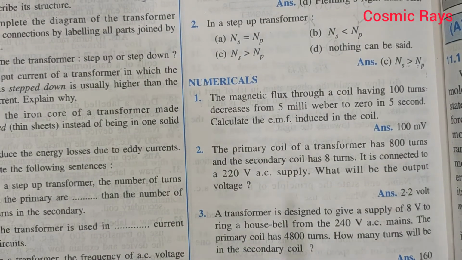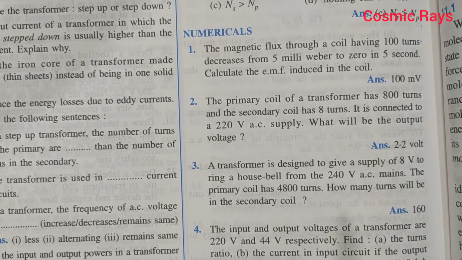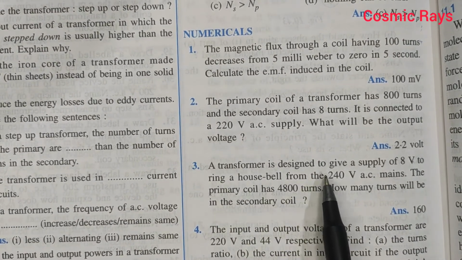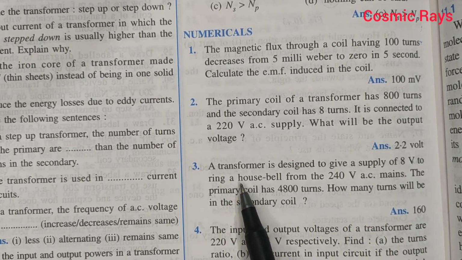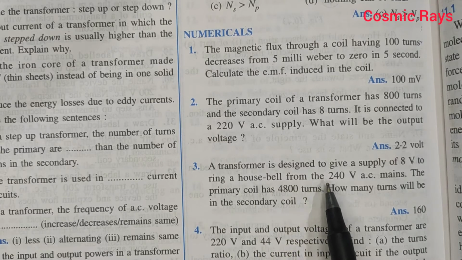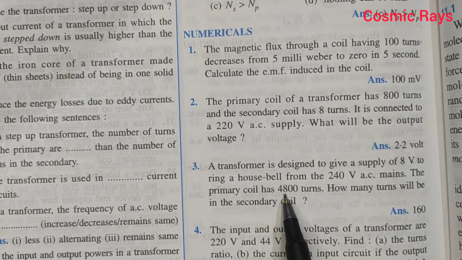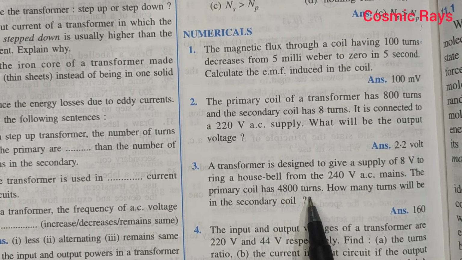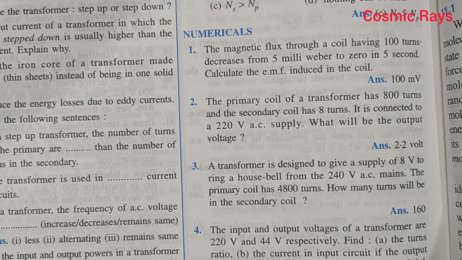Now the third numerical says a transformer is designed to give a supply of 8 volt to ring a house bell from the 240 volt AC mains. The primary coil has 4800 turns. How many turns will be in the secondary coil?